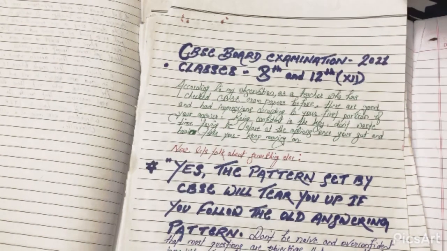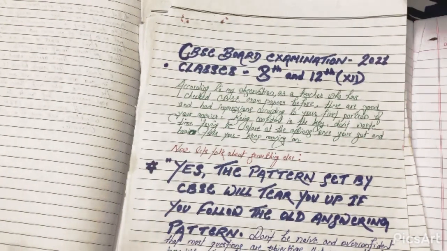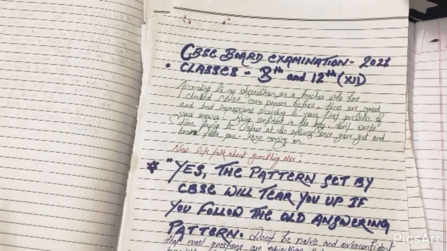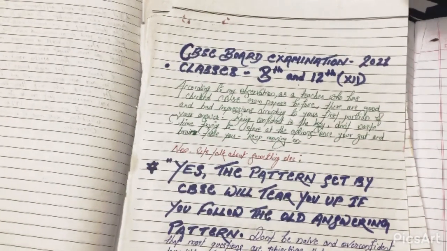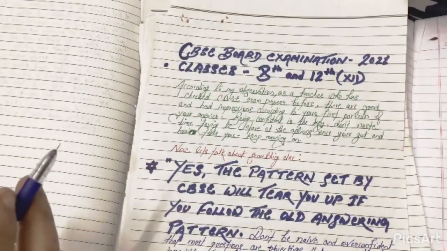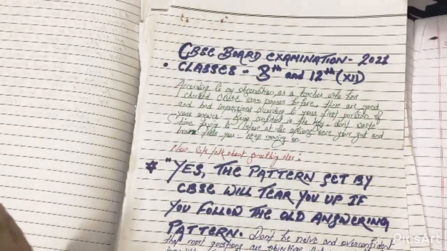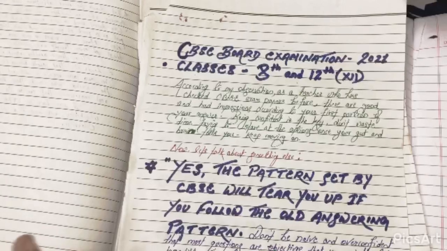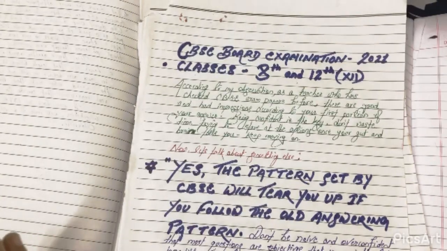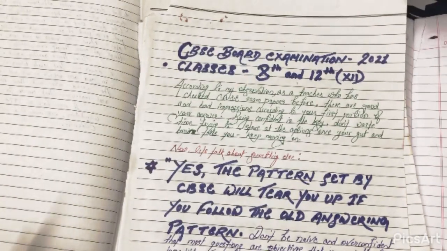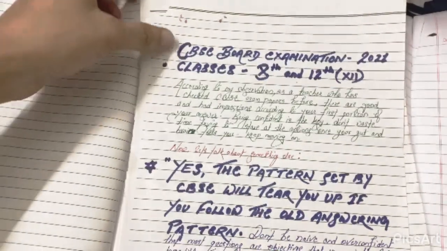Also, don't be stuck on one question. Just keep on moving. If you're stuck on one question, don't think about it again and again, because you won't even realize that it'll be too late if you keep doing that. So let's move on to the other point.